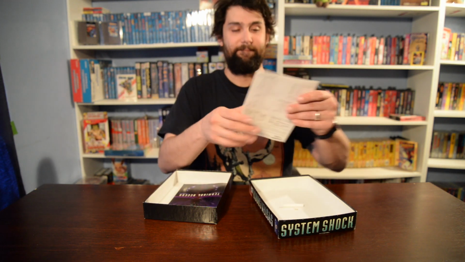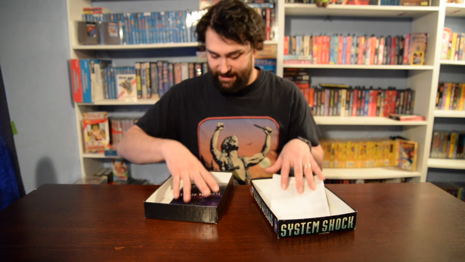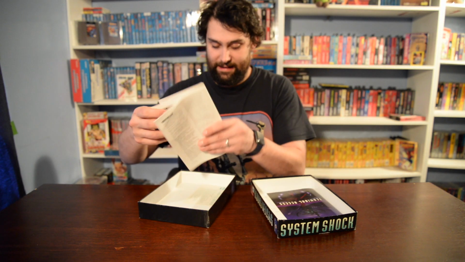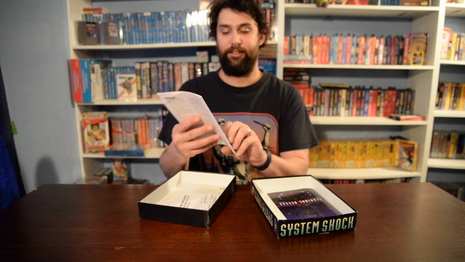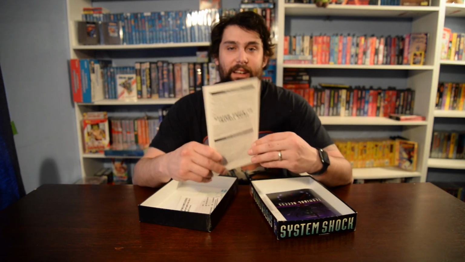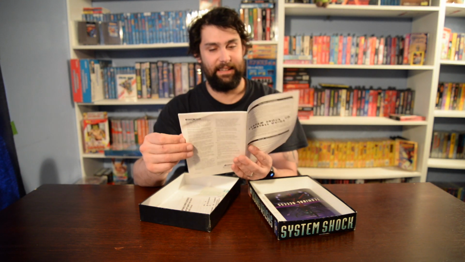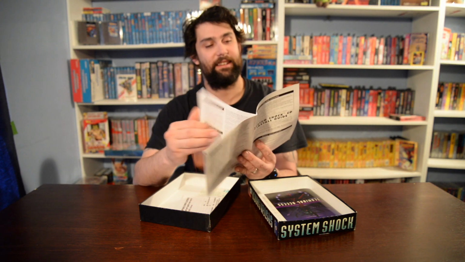Let me go through, show you guys. So yeah, they actually have a quick start guide. The install guide. So you have to walk through this and make a boot disk and set it up according to the settings of your computer.